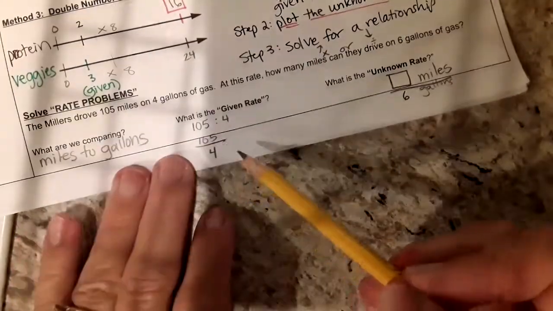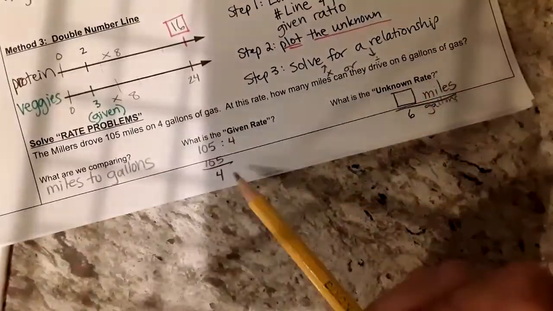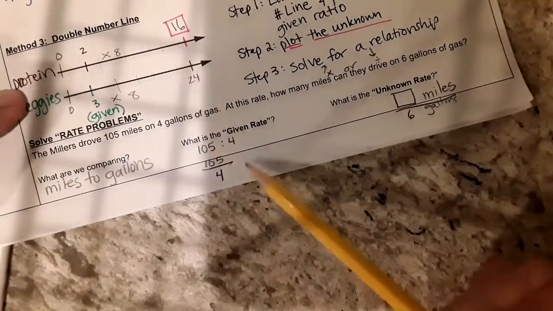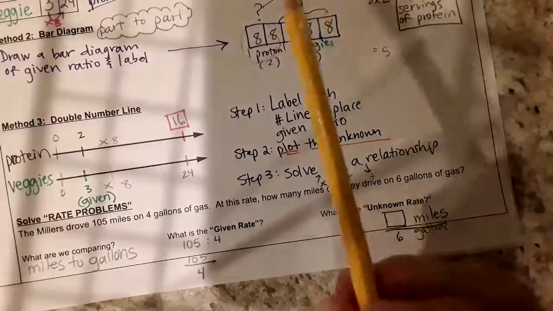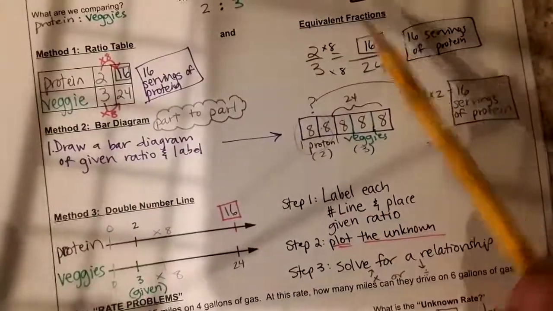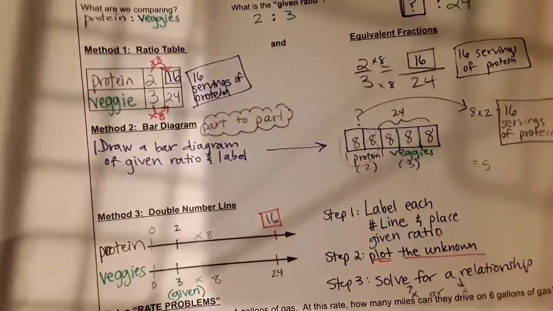Okay, and decide how you're going to solve for this. Are you going to do a double number line? Are you going to make a tape diagram? Are you going to just set it up like fractions, or maybe make a little ratio table?